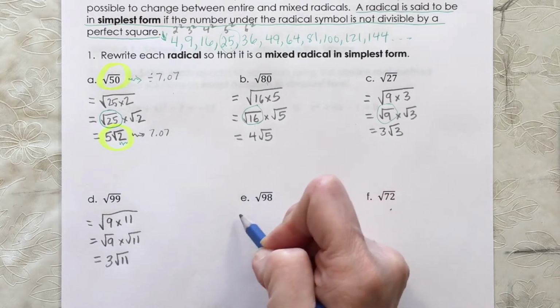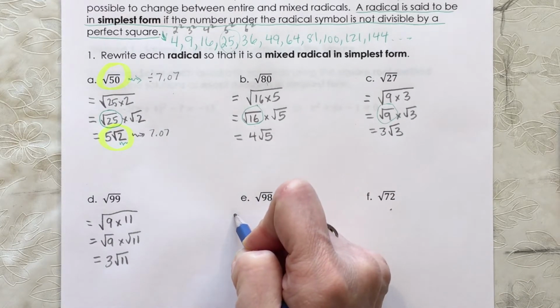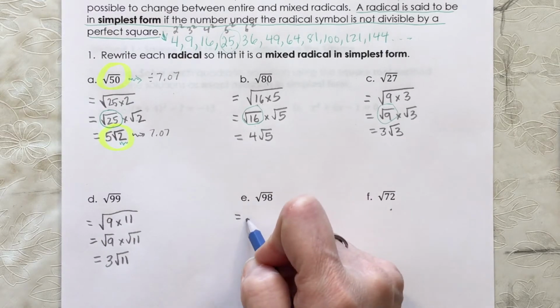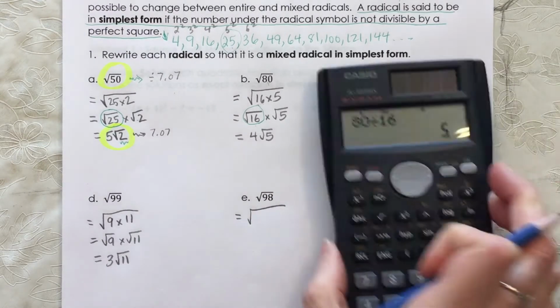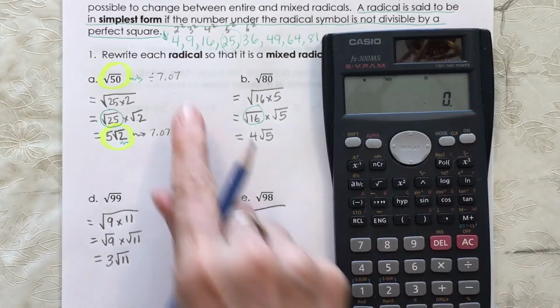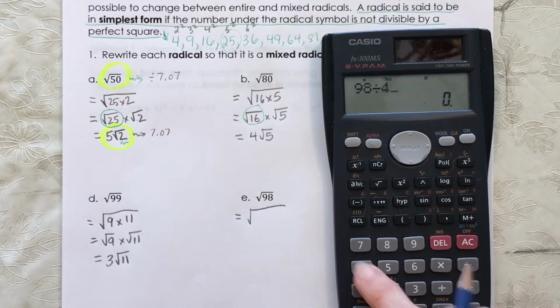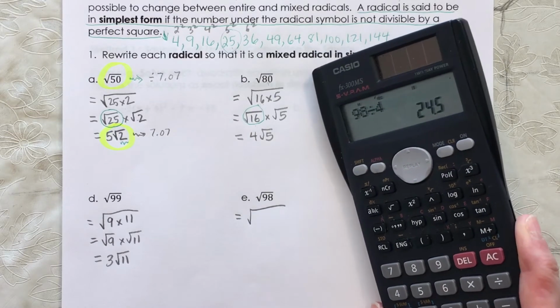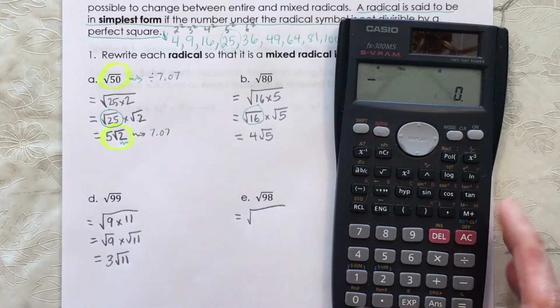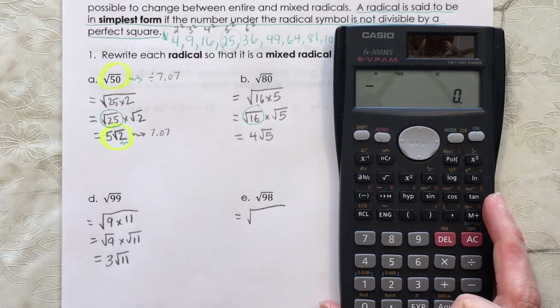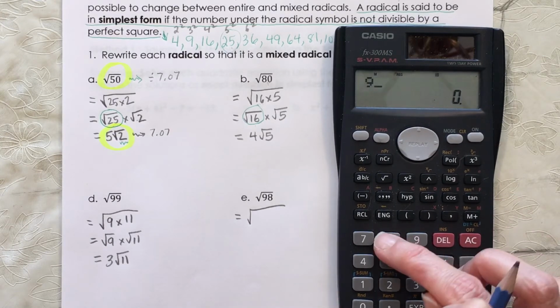Root 98. So again, I'm unsure, maybe, so I'm looking up these perfect square numbers. 98 divided by 4 doesn't go in evenly, 24.5. 98 divided by 9, no. 16, no. 25, no. 36, I could try.